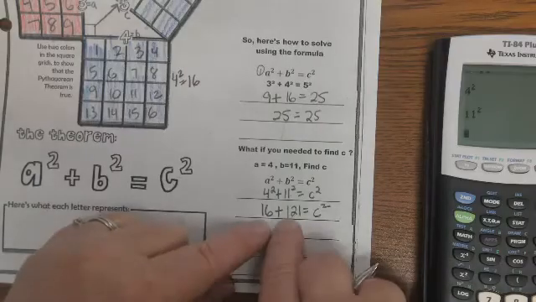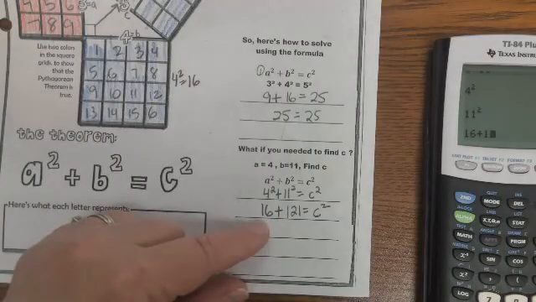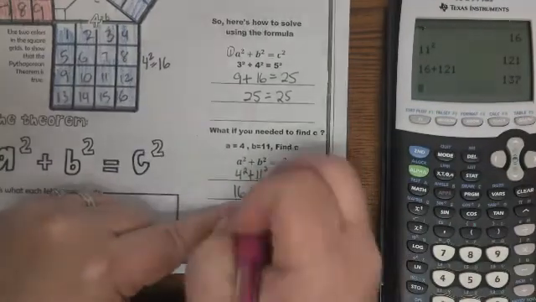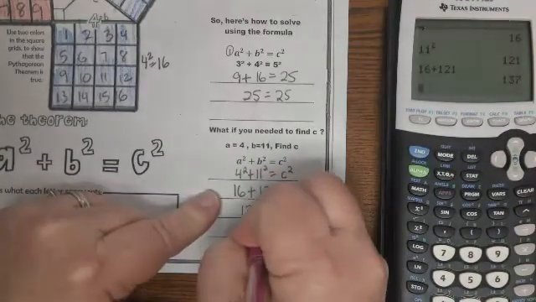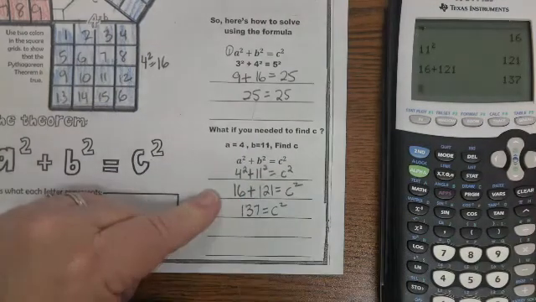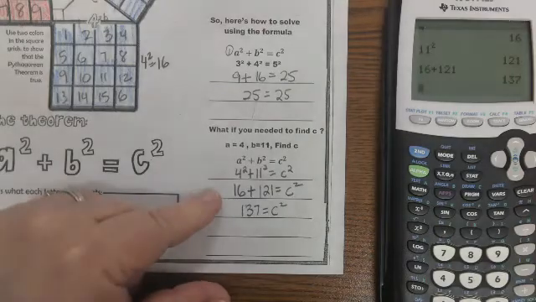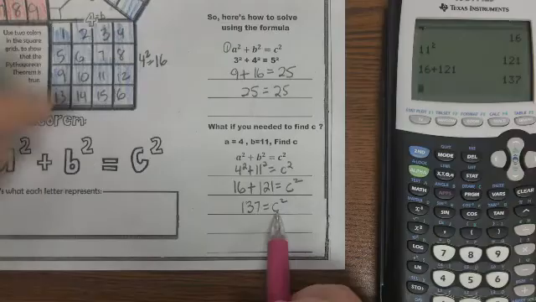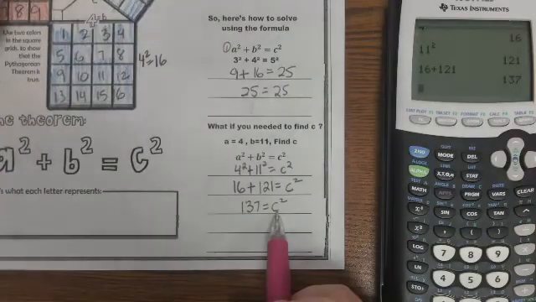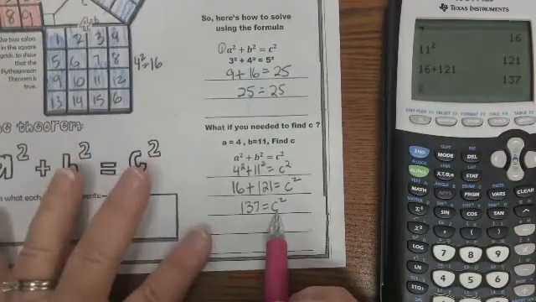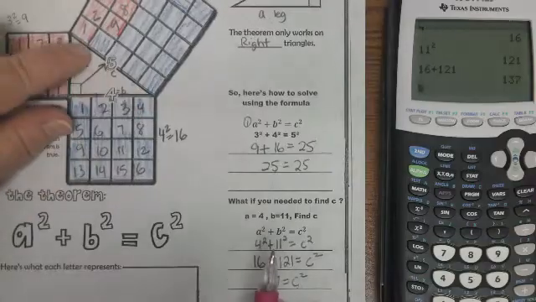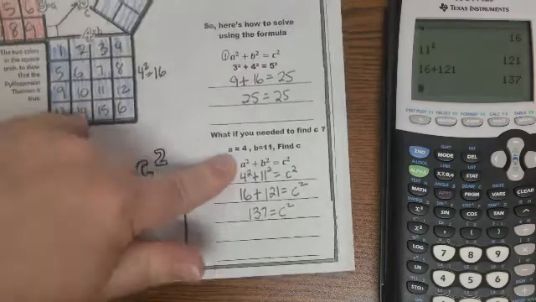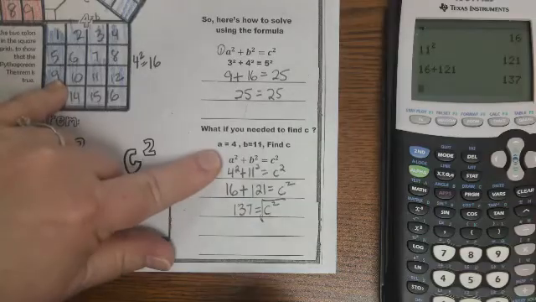Then you're going to add these two, 16 plus 121, and you're going to find out that that's 137 is equal to C squared. Now, we just did it yesterday. How do you undo a square? Because we don't want to know what C squared is. We want to know what the side length is of the hypotenuse of C. This hypotenuse, we want to know what the side length is of this square. So, we are going to take the square root to break it apart.